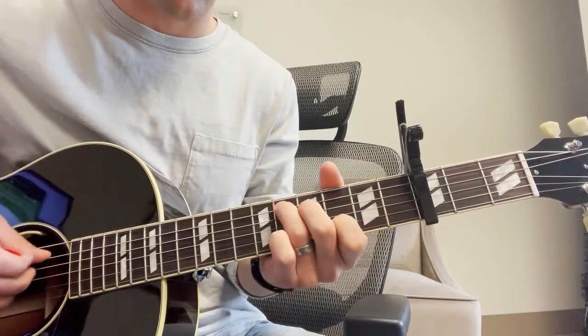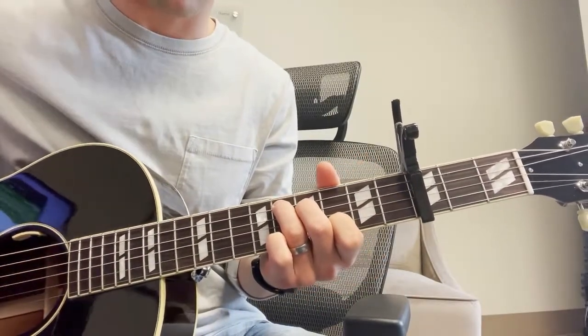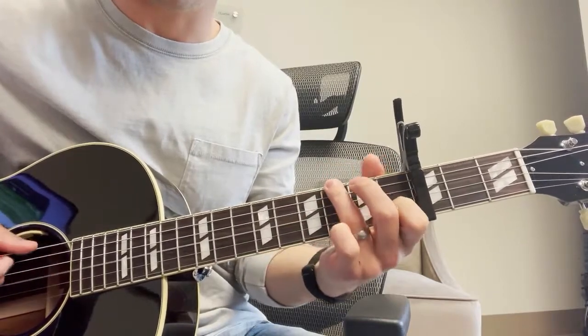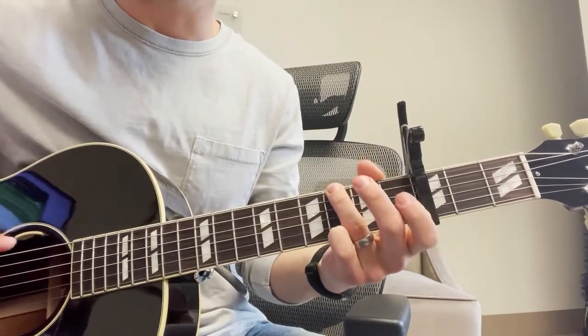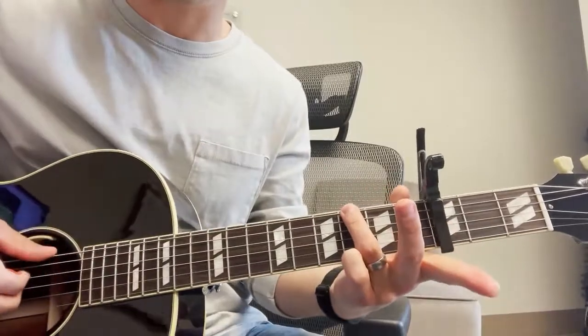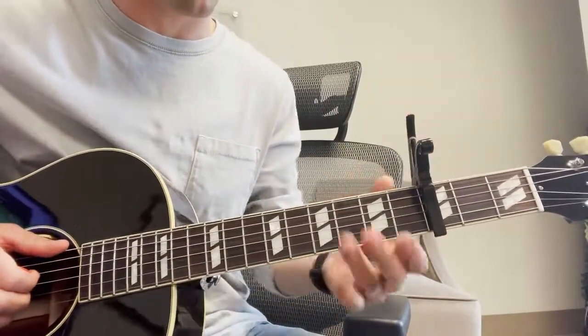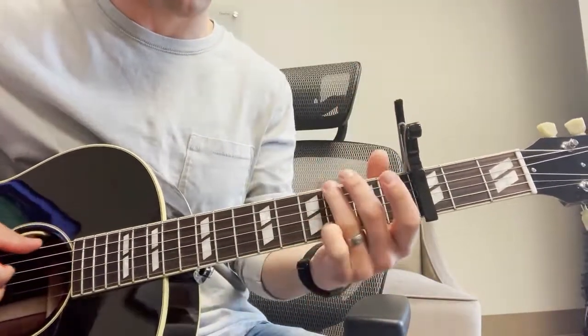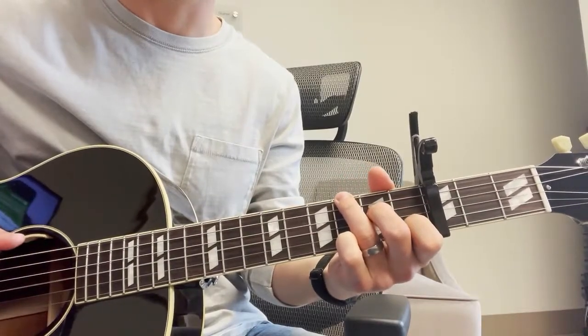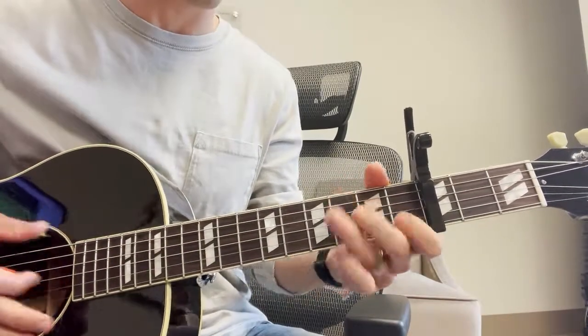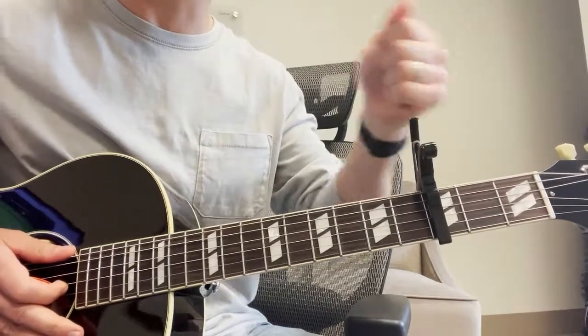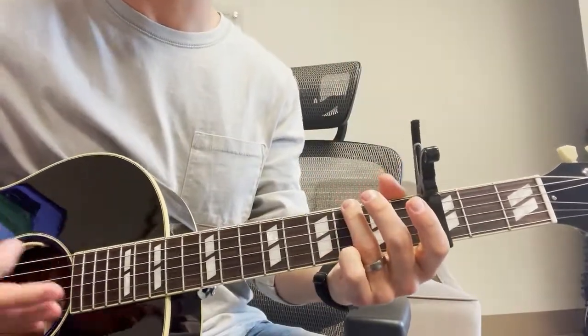So I need to know the shapes for the numbers. I need to know that this is a 5, this is a 4, this is a 1. So if I know my number shapes in the key of G, and I know that if I play those shapes but capoed up on the 3rd fret, I'm in the key of B flat, then you're golden. I just need to know the song in numbers, and I can capo up or down and play in whatever key that is just by knowing the numbers, which is awesome.